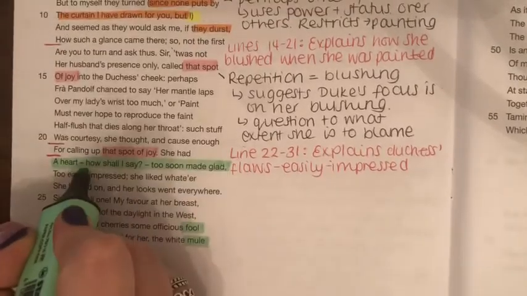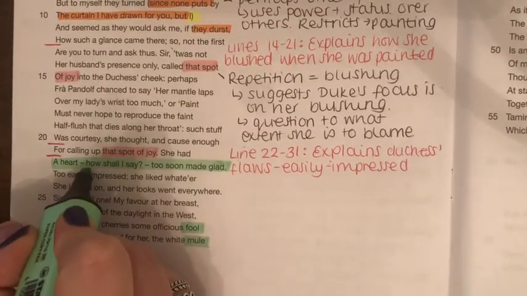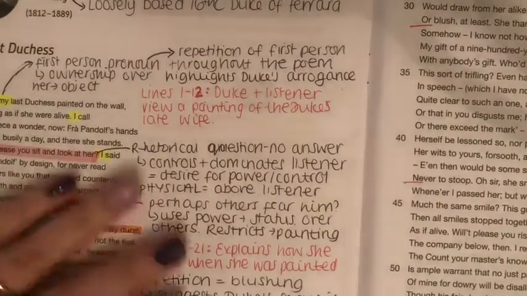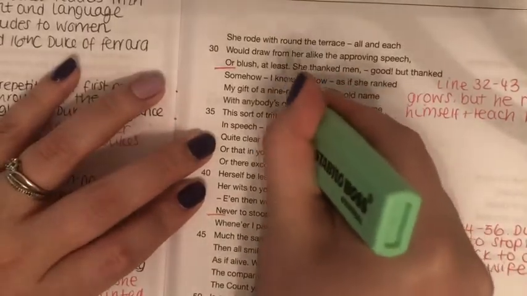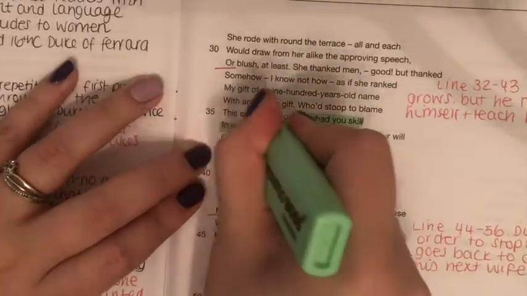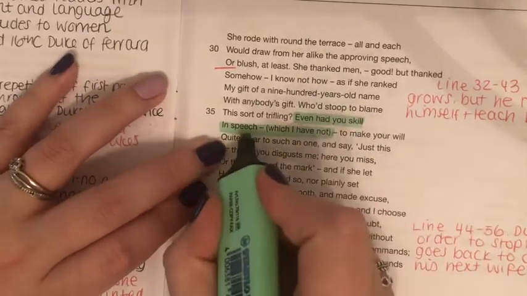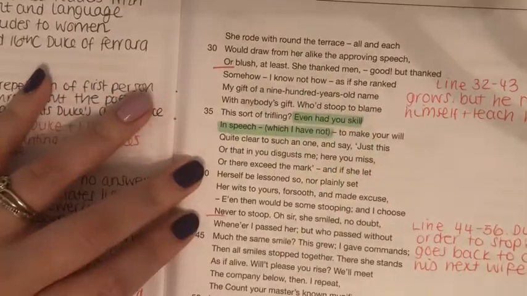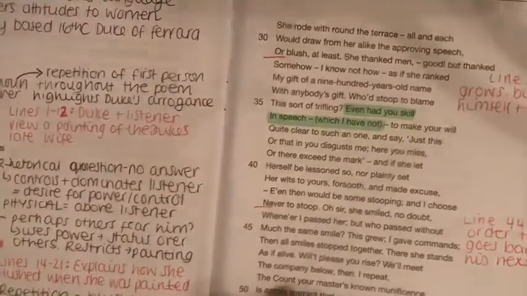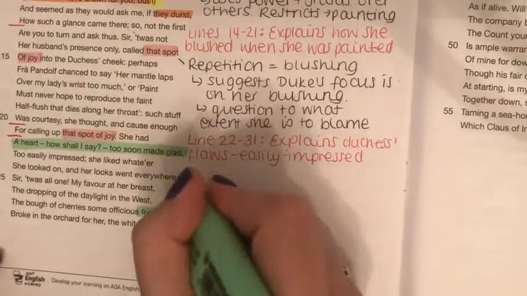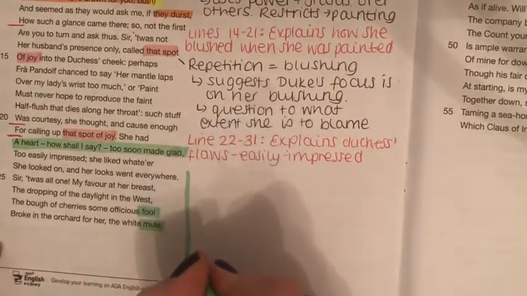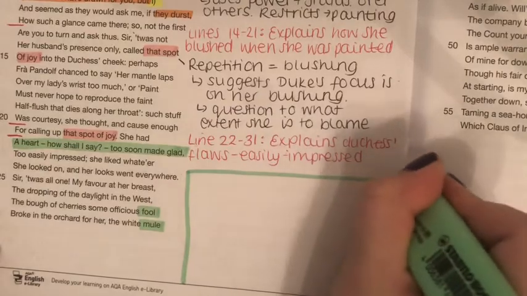But you definitely get this sense that he can control what he's saying, because he says, "how shall I say?" And if you look over here onto the next page, line 35 to 36, he says, "even if you had skill in speech, which I have not." So he almost pretends that he doesn't know how to use language, but it's just a form of manipulation. He definitely does know how to control what he's saying and to be really careful what he's saying. And so there's quite a lot to say about structure here.